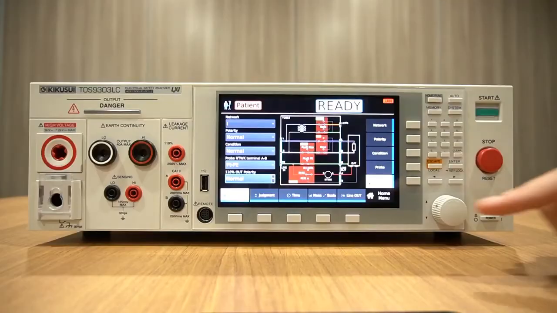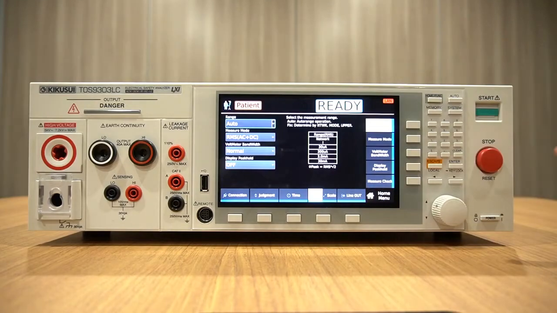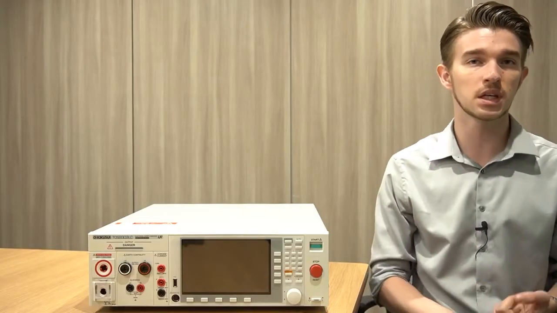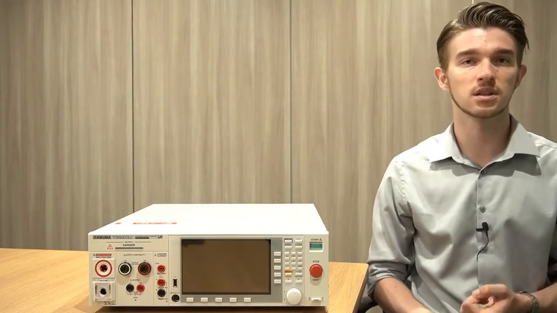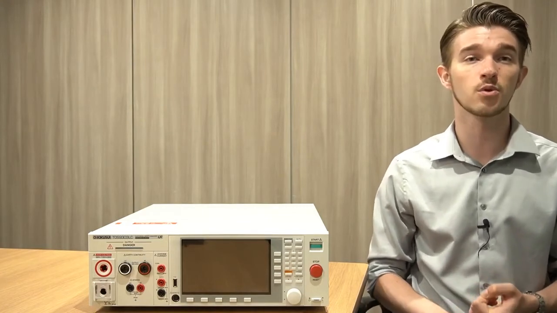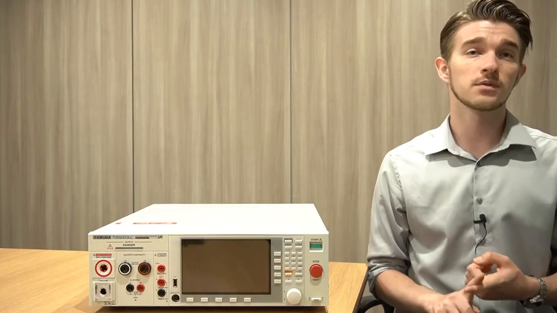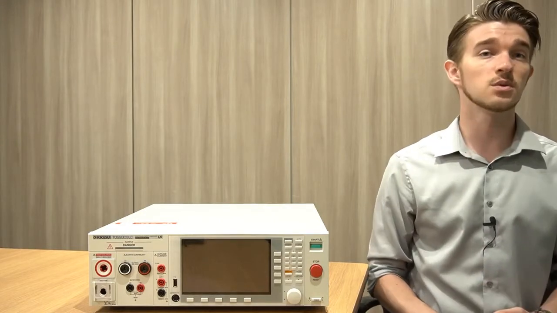Another critical feature in patient leakage current tests is the measurement range. You can access this by pressing the measurement button and then pressing Range. You can select your desired range in either peak or RMS measurements, which can detect currents as small as 0.1 microamps.